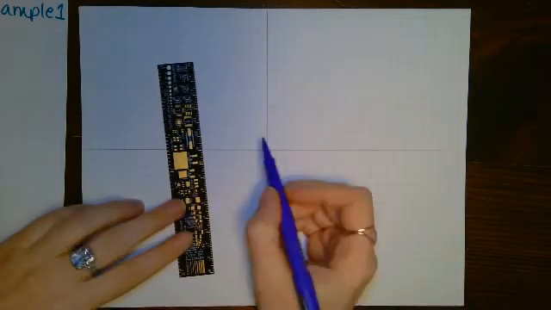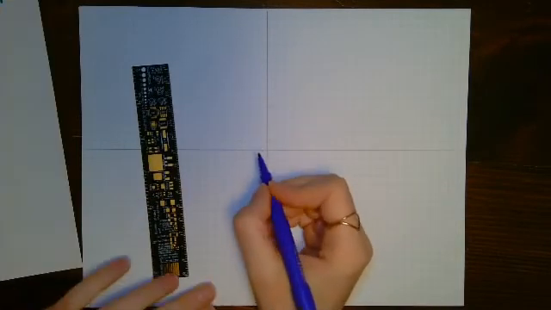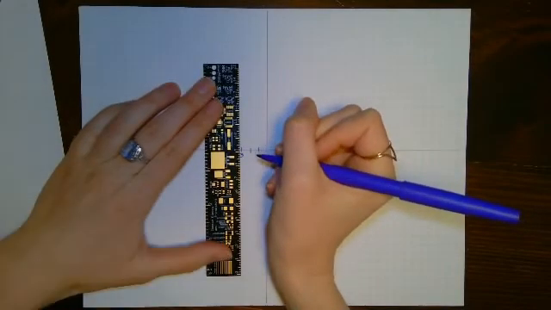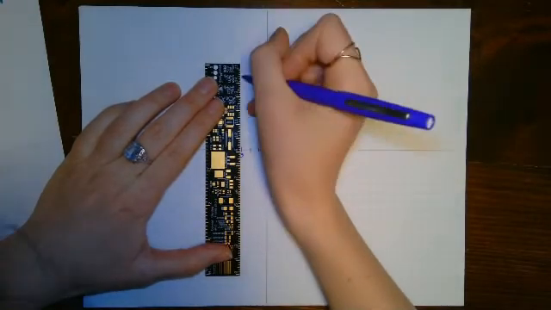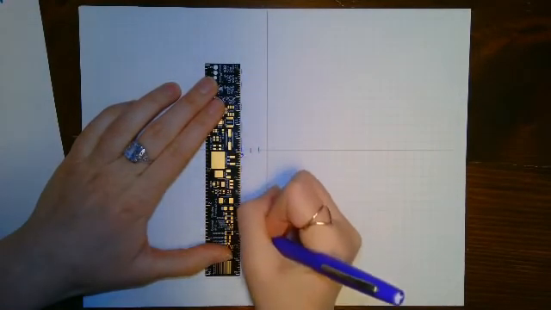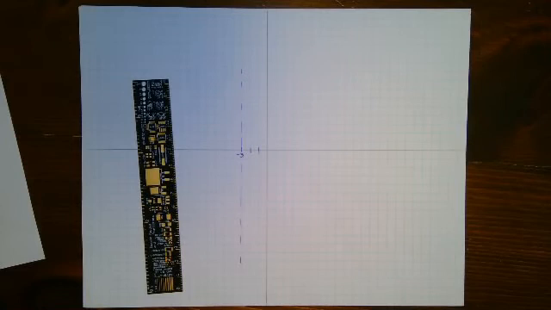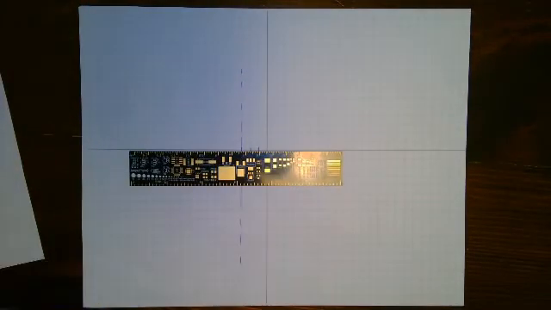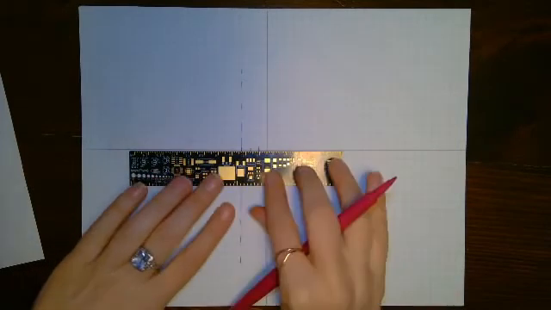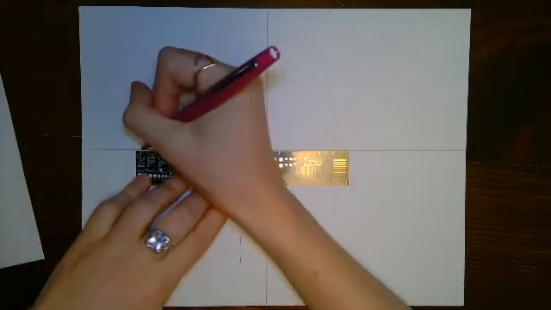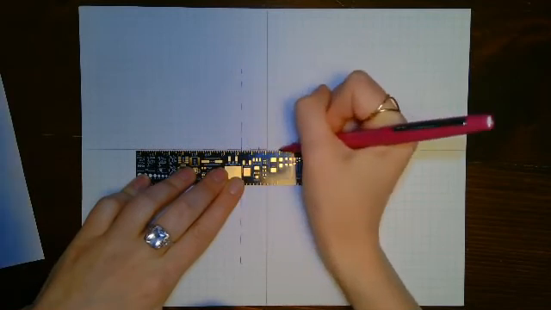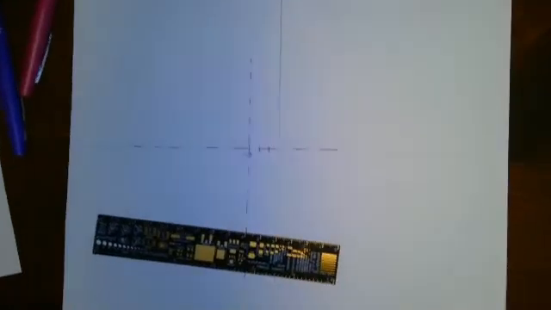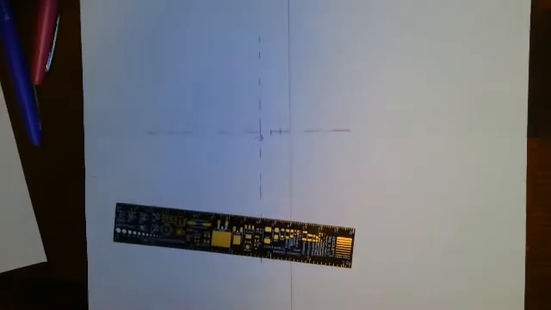So our vertical asymptote is that x equals negative 3. I'm just going to draw a little guide dashed line at negative 3. And then our horizontal asymptote is at y equals 0, so I'm just going to draw a little dashed line guide at y equals 0. Now, you can see this, I'll zoom in a little bit.